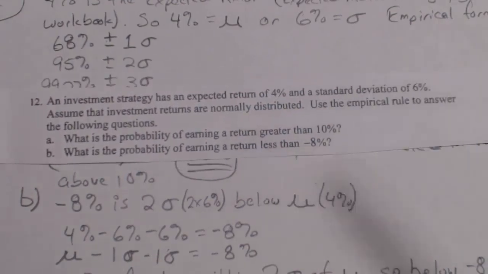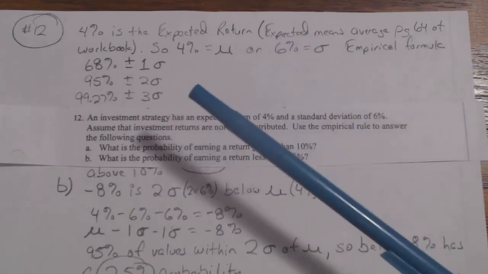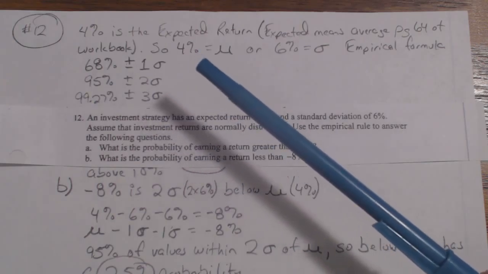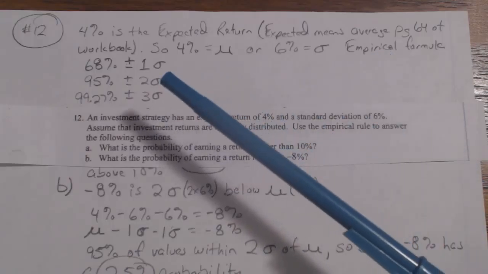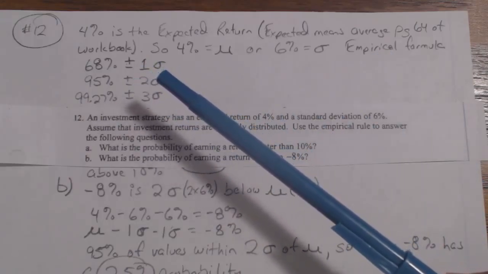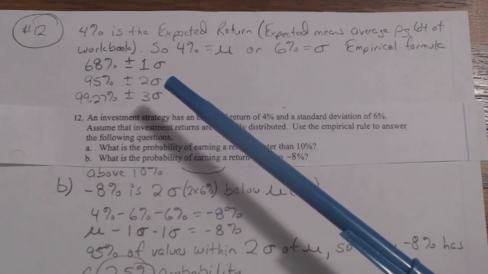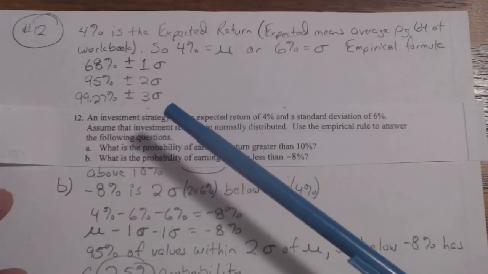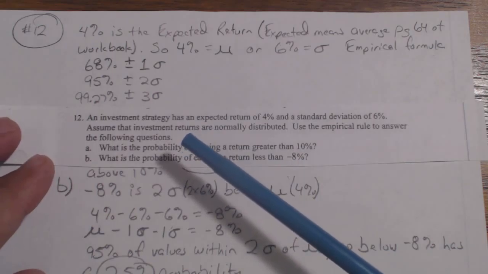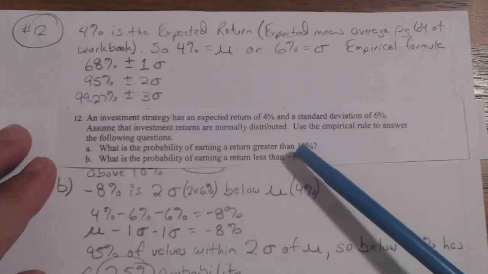Okay, part A. First it says 4% is the expected return. Expected return means average. That's on page 64 of your workbook. So 4% is mu, 6% is one standard deviation. Empirical rule: 68% within plus or minus 1 standard deviation, 95% of the values within plus or minus 2 standard deviations, and 99.7% within plus or minus 3 standard deviations. So what is the probability of earning a return greater than 10%?